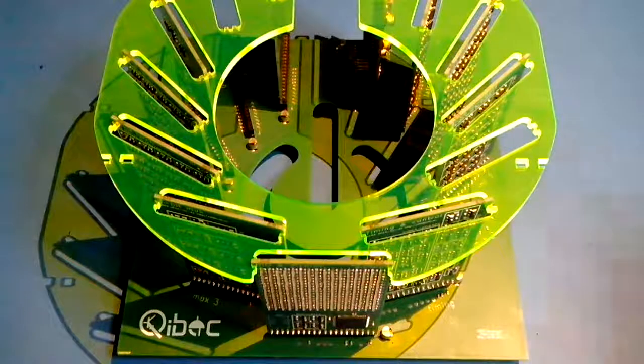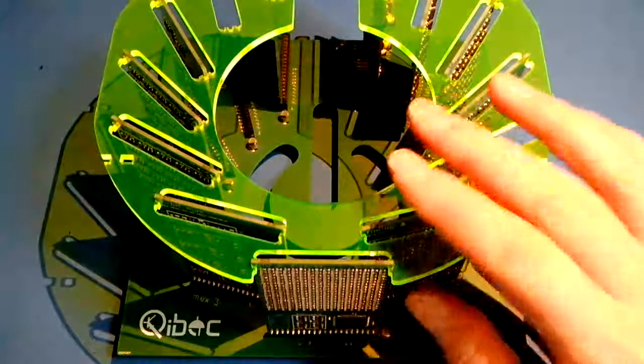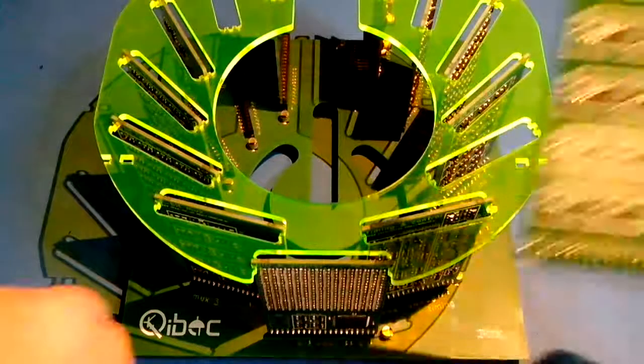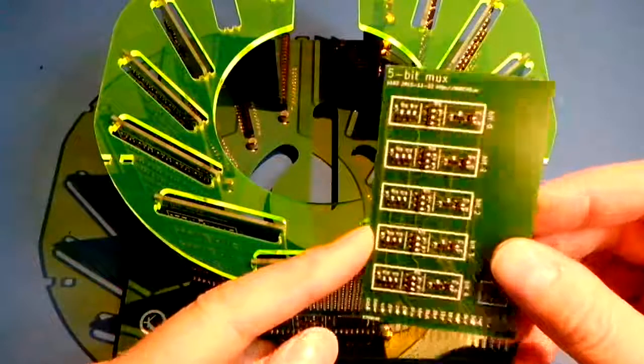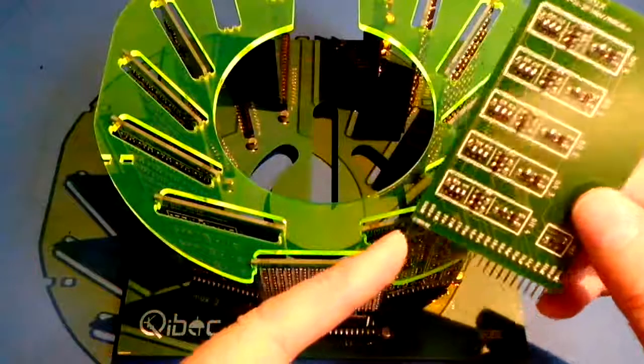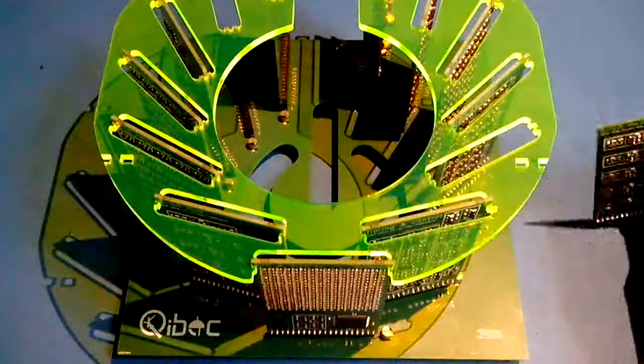Hello, this is a video about the Qibec 1-bit 1 instruction transistor CPU that you can see here. Today we'll talk about the multiplexer plug-in module, which looks like this. It's one of the modules implementing the digital logic of the CPU.